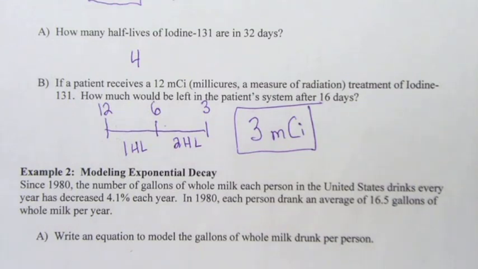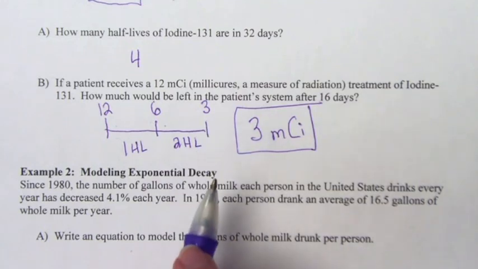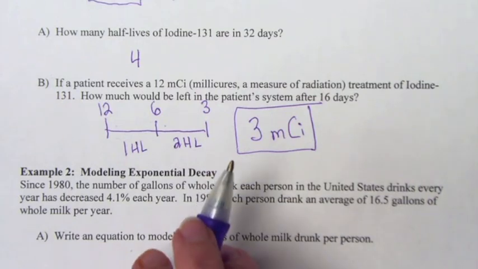Yes, Chance. If you started off with 12, and say you waited about an hour or so, and then you had 6, another hour, that 6 would be gone. True or false? It'd be 3. False. Well, it's not an hour. A half-life is 8 days. So it would slow down and quit deteriorating so quickly over time. Well, sort of. Okay, guys. So you start with 12.